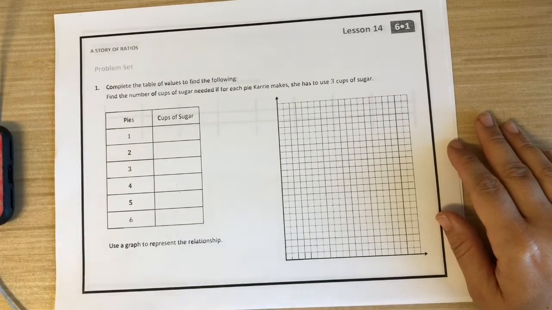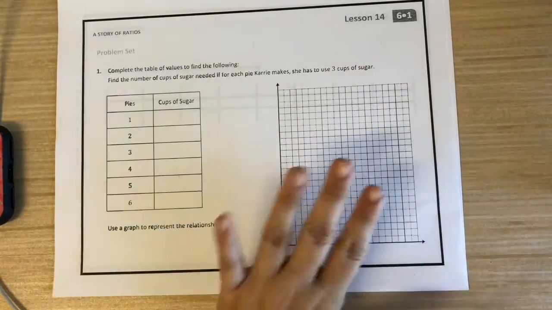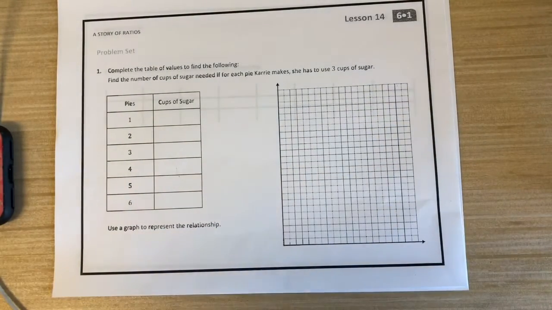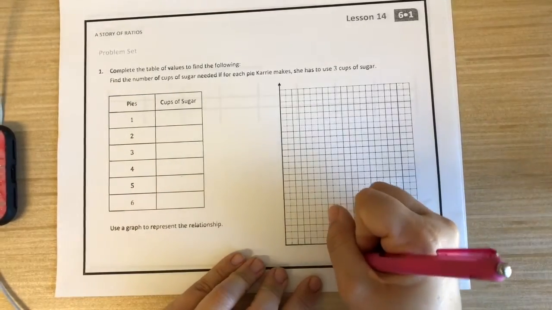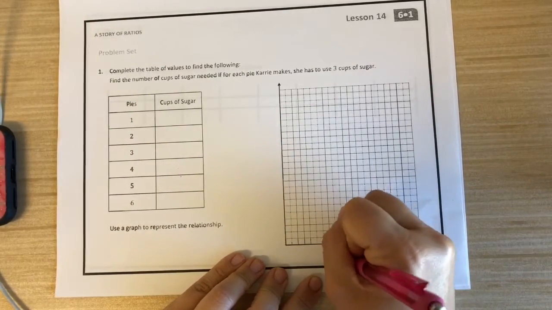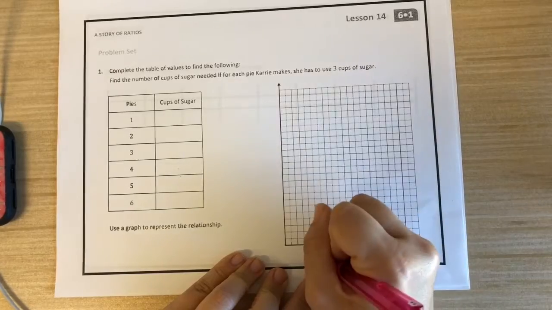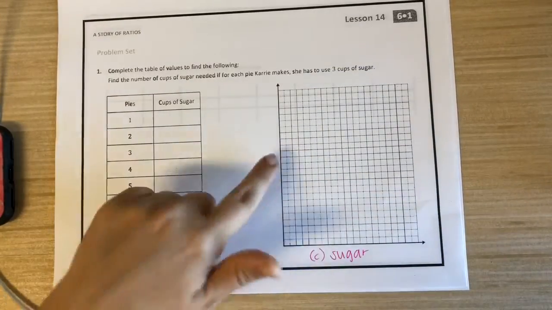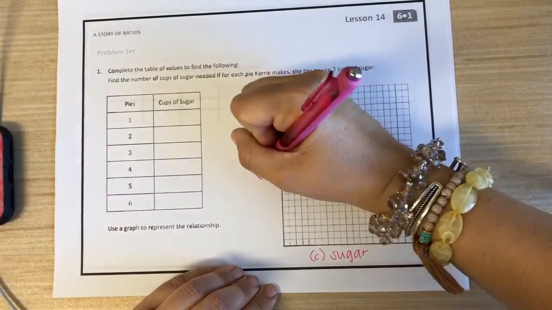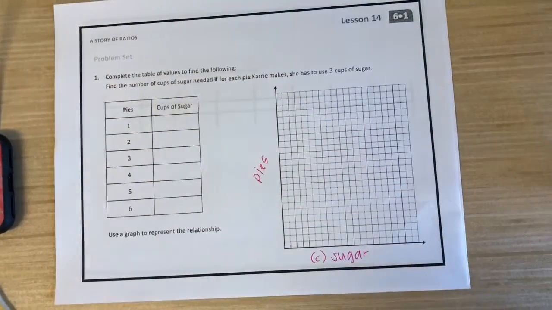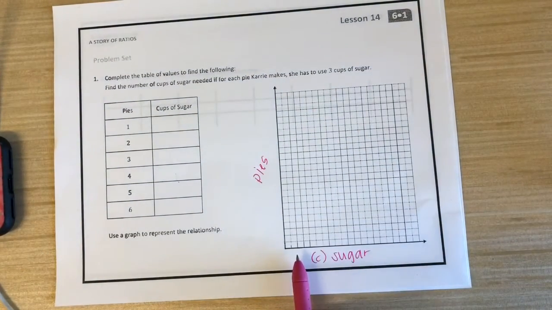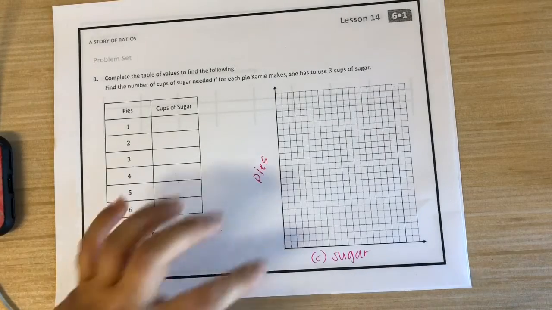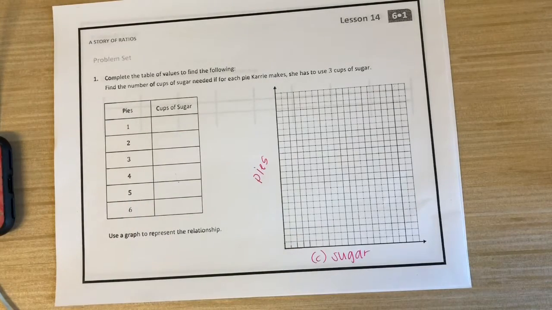It says use a graph to represent the relationship. So here, just a little starter. You're going to want to label which is which. So this bottom part here could be sugar, or cup, C for cups of sugar. And then going up, we've got pies. Okay, remember I recommend that you skip 2 lines just to give yourself some more space, but make sure you do that on this side as well.